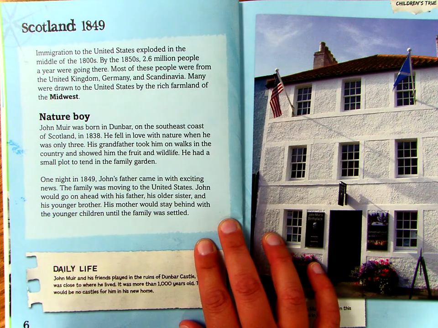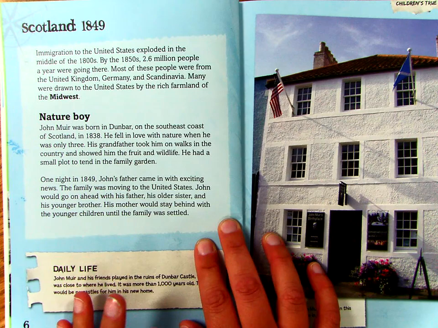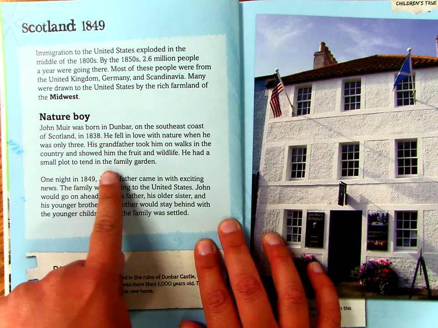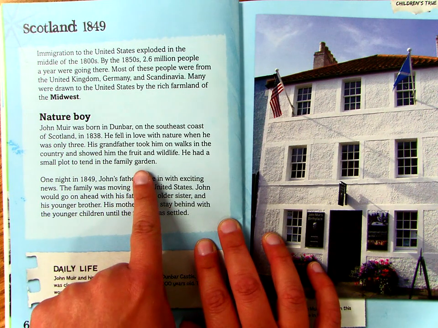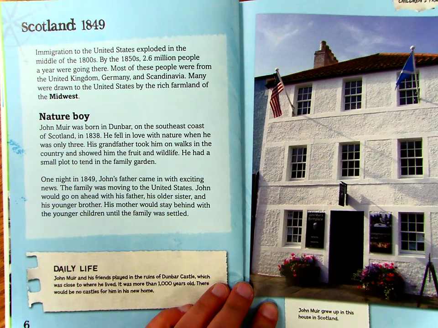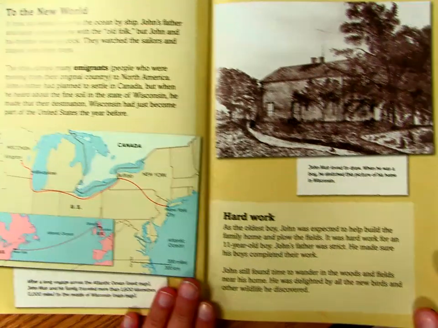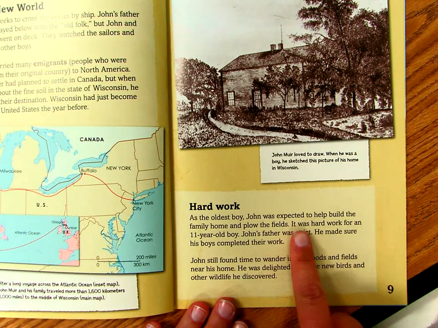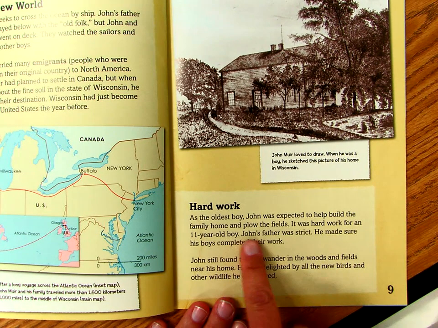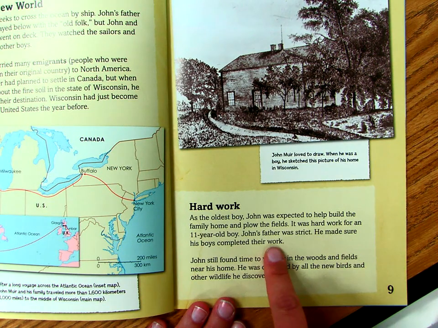They had farmland over in Scotland, and it said that he was working and he had like a small plot to tend in the family garden. And so he was helping his dad, and they even described his dad somewhere as being like this kind of a strict man. I think that came on like page 9 of the text under this heading, hard work. It says right here, it was hard work for an 11-year-old boy. John's father was strict. He made sure his boys completed their work.